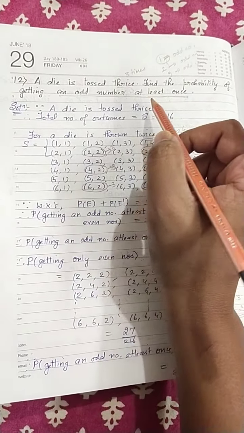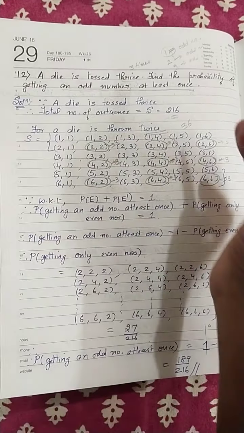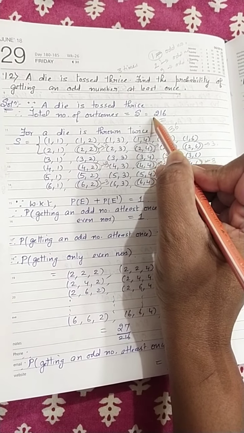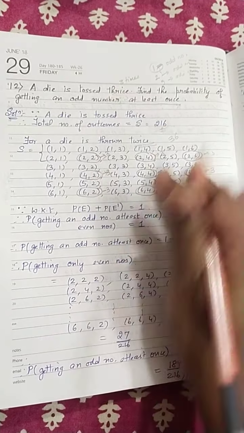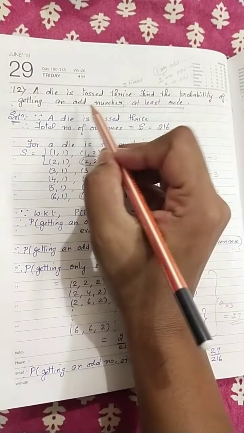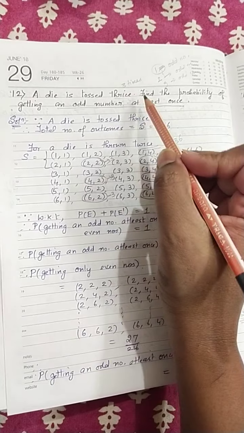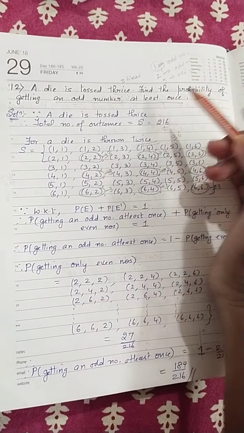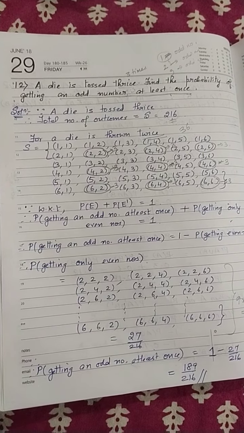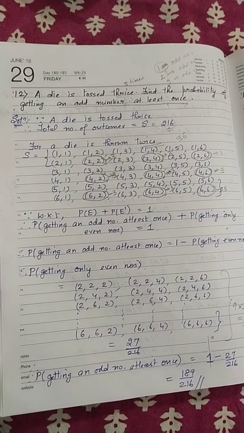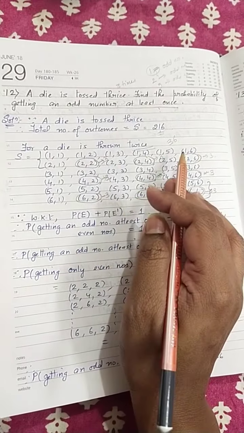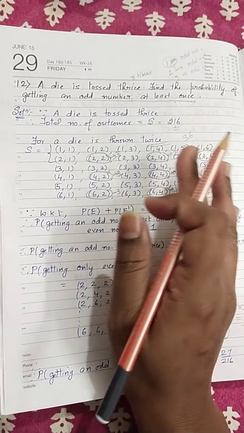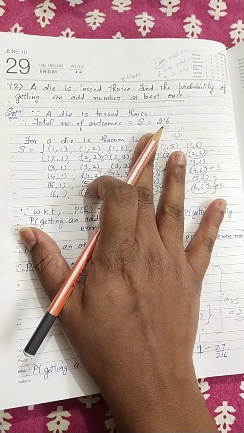So please remember, the final answer will be the number of favorable outcomes out of 216. Now, what is the question? An odd number at least once. Just imagine, finding at least one odd number in the entire 216 outcomes is not easy to do directly.